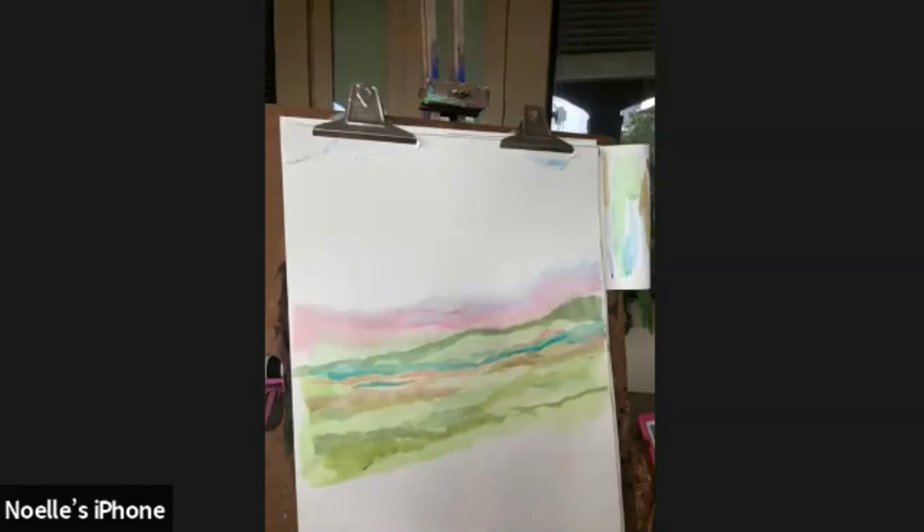The bottom is a little strong. What I would do is I would just take some water right now and just kind of spread it out a little bit. It will just soften the whole effect. That's all you need, a big brush with water.